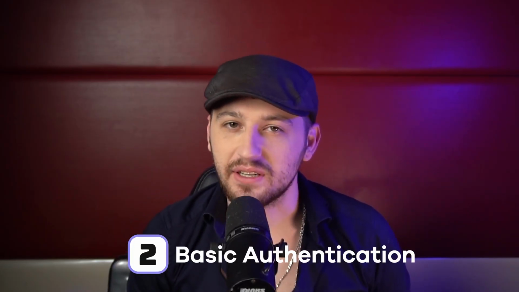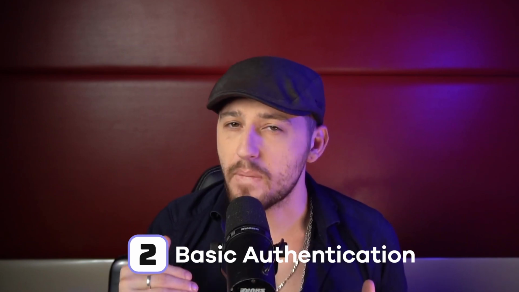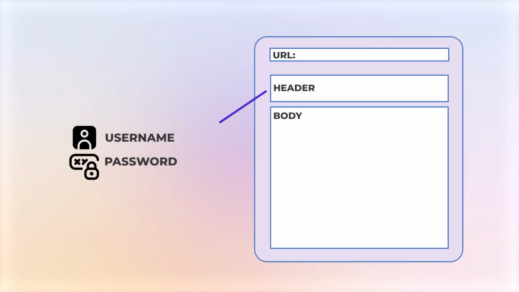Your second one is called basic authentication. This one I believe is the most uncommon, so you're not as likely to encounter it. This is where you'll provide a username and a password either in the header or in the body, or sometimes even in the link itself. With that, sometimes it'll respond with a token that you'll use moving forward to do your API calls, and sometimes you just use the username and password moving forward.